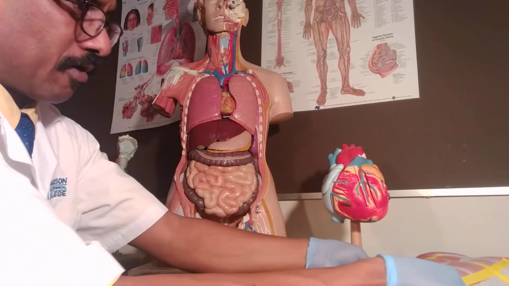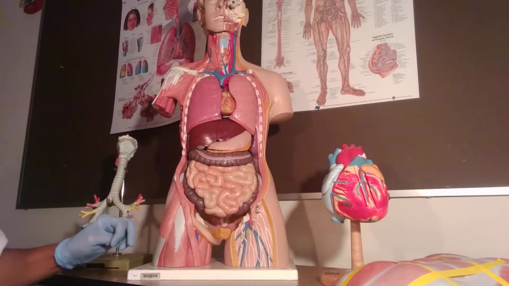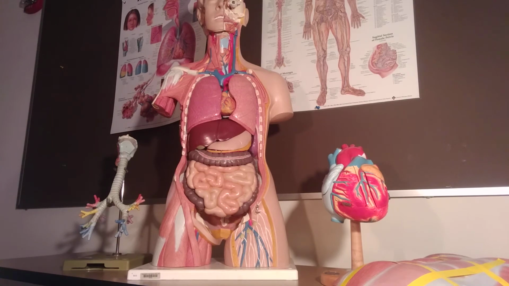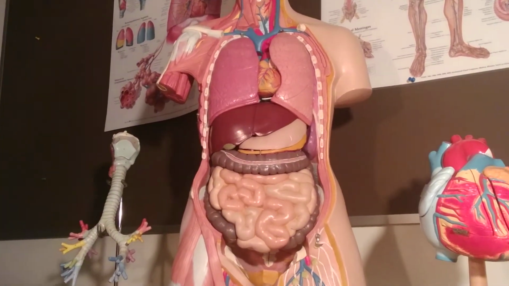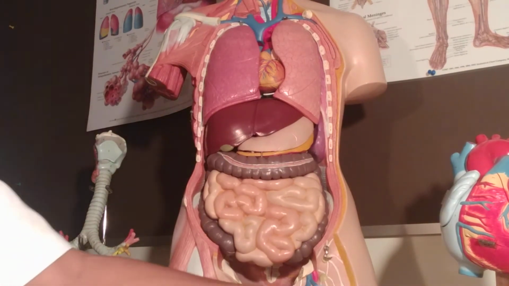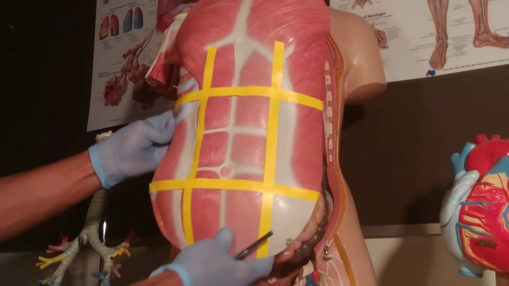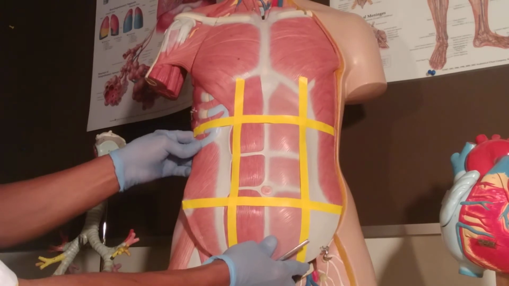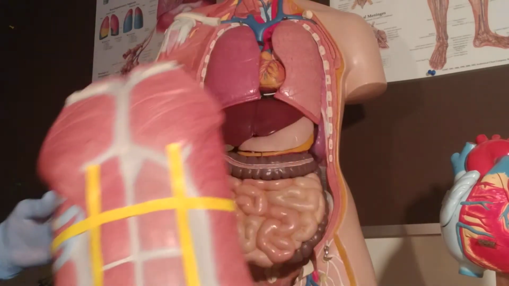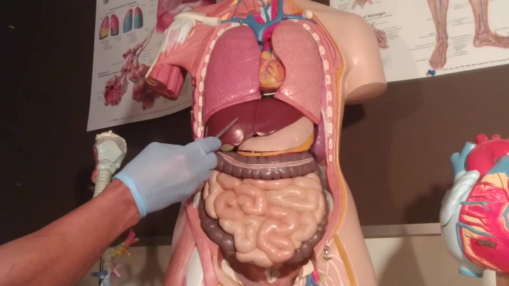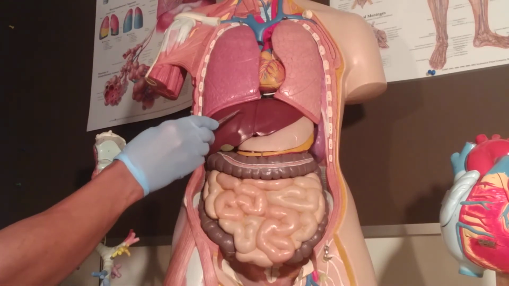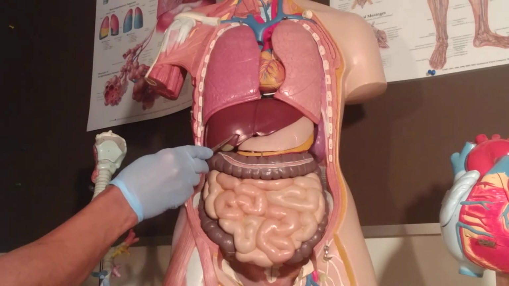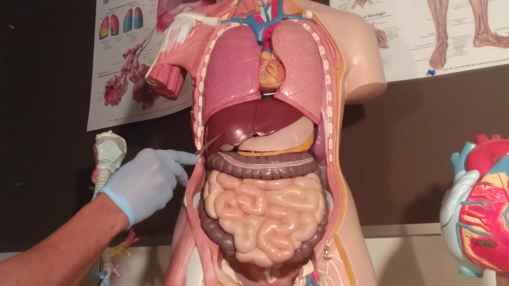I'm going to take this off and show you what we're talking about. Here, as you can see, in this human model, the area we just described. I'm going to put it back here to give you a quick clue about it. If I remove this away, you are going to identify here on the right hypochondriac region the liver and the gallbladder.